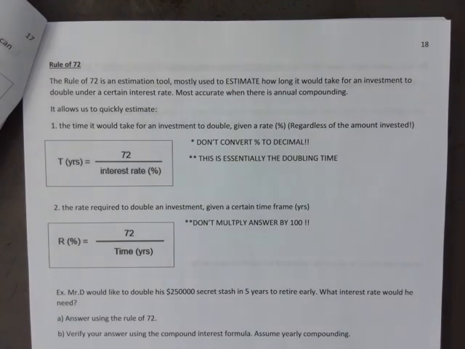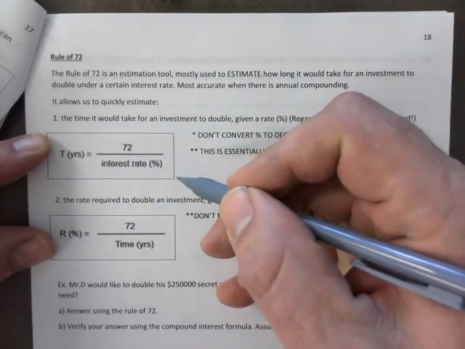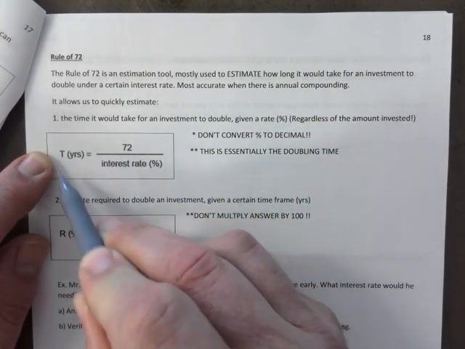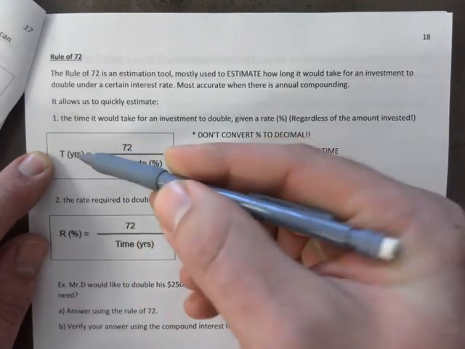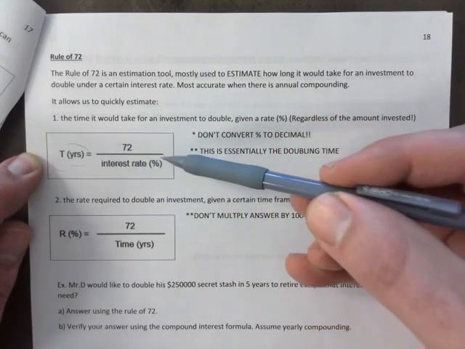Okay, real quick about the rule of 72. Just a reminder to make sure you have this on your study sheet. Okay, and what is the rule of 72? That's an estimation tool to figure out the doubling time. This one is the most popular.